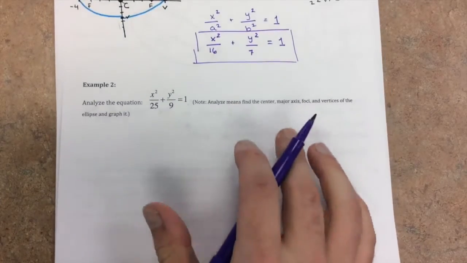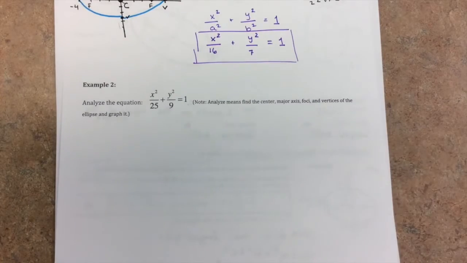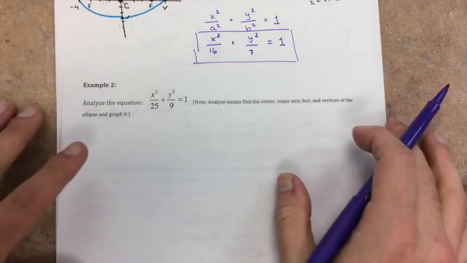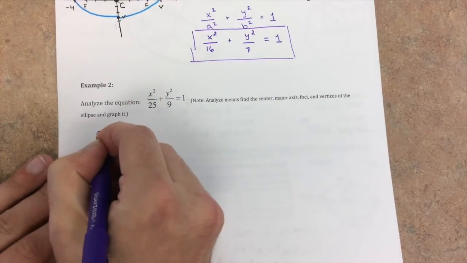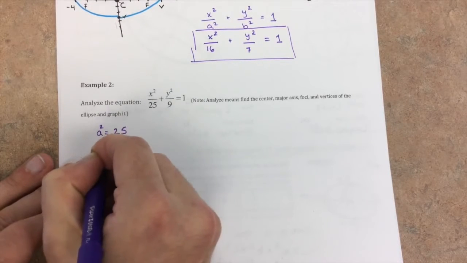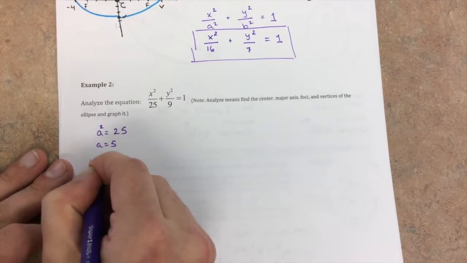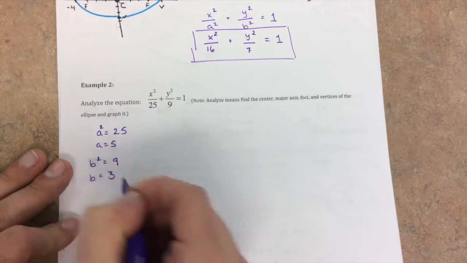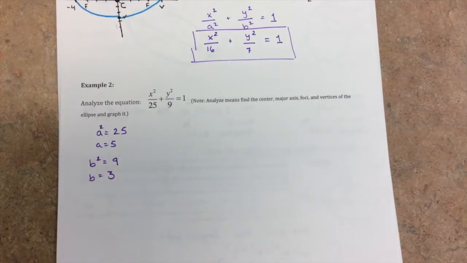All right, let's try the reverse. Analyze the equation. And again, just like in 10.2, analyze means find the center, find the major axes, find the foci, and the vertices of the ellipse, and graph it. Okay? So our a squared is 25, so a equals 5. Our b squared equals 9, so b equals 3. So we've already got that as a start.